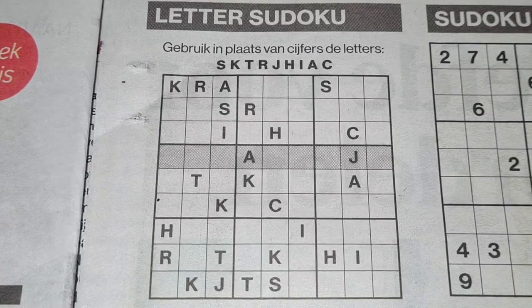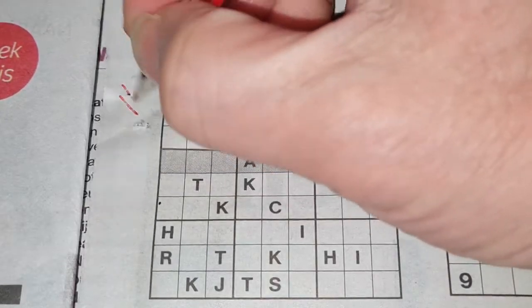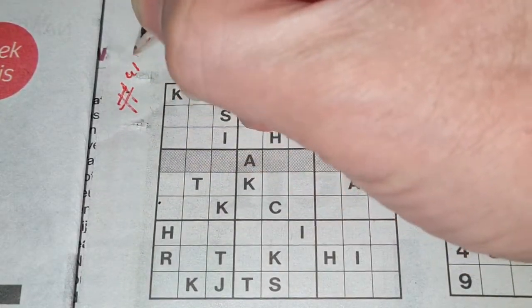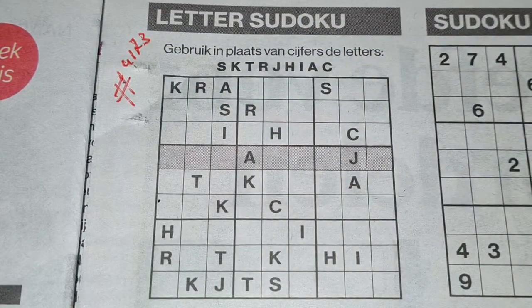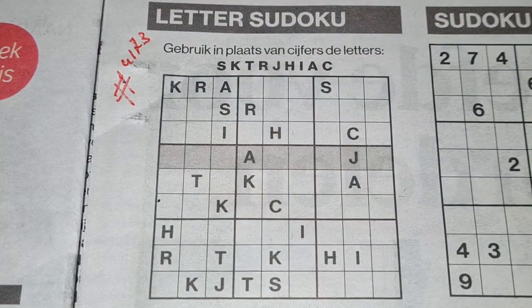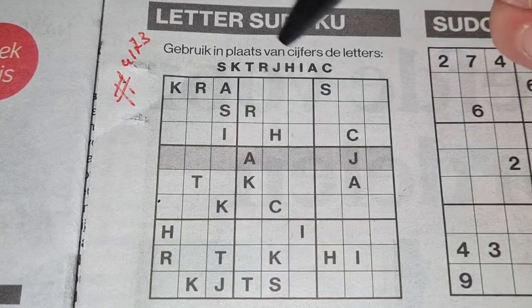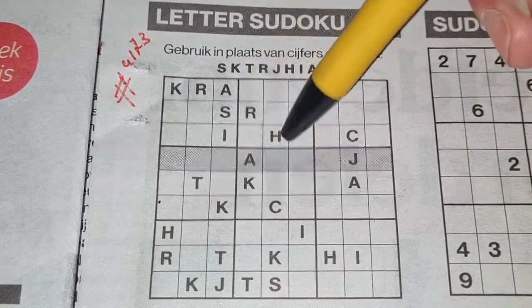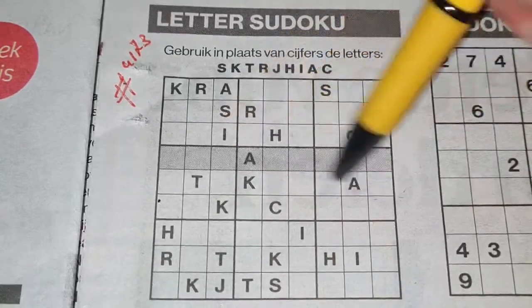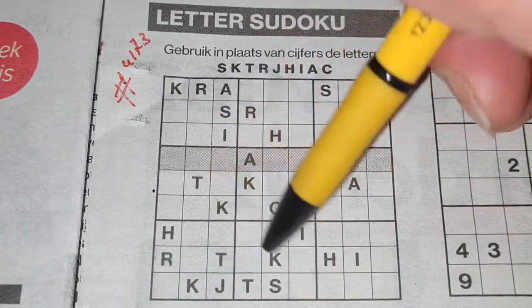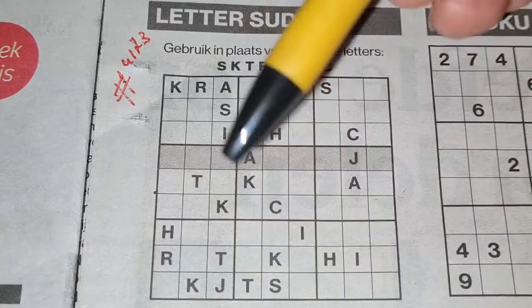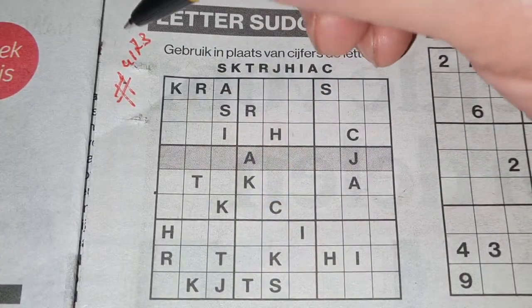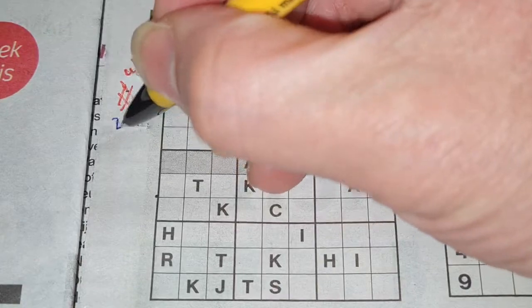Letter Sudoku, this will be number 4173. Before I start, I always count the printed, in this case, letters. We have here, let me count, 10, another 10, and 7. 27 printed letters.